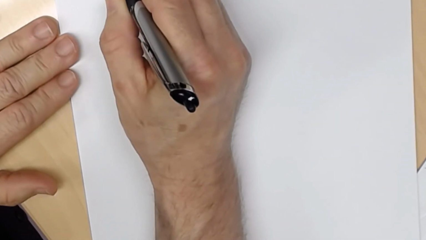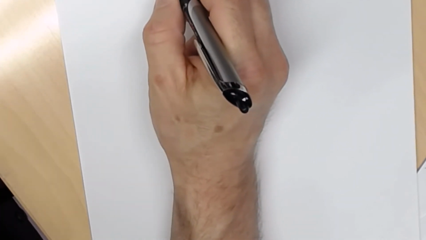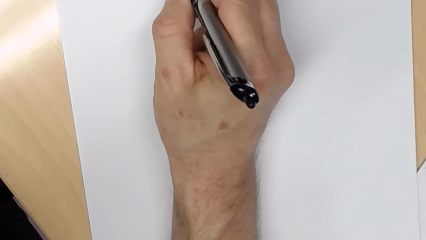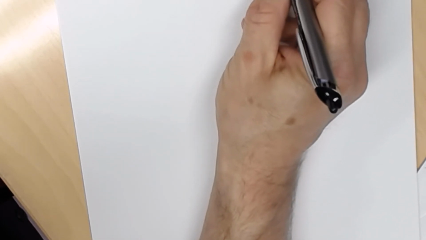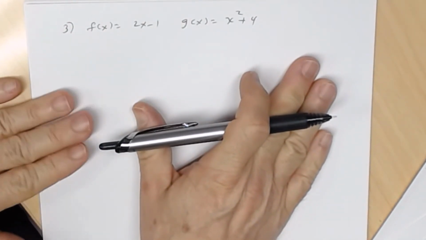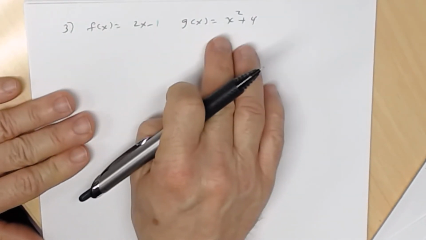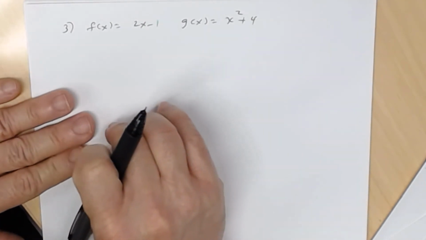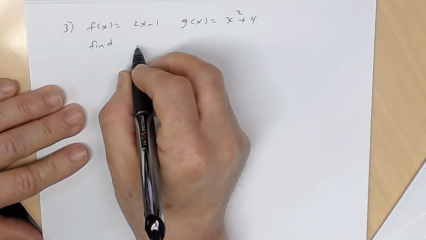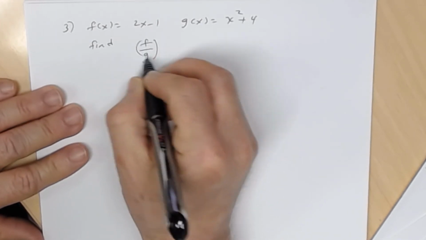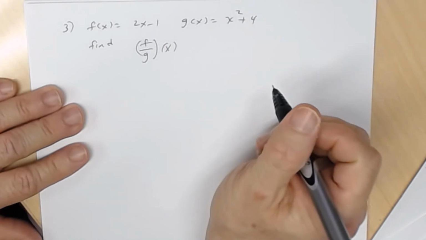And we're not going to do all parts of the combinations. We're just going to look at quotient. So let's say number 3 you had this. f of x, let's say, is 2x minus 1, and g of x, let's say, is x squared plus 4. Let's suppose I want to find f divided by g at x, okay? f divided by g at x.